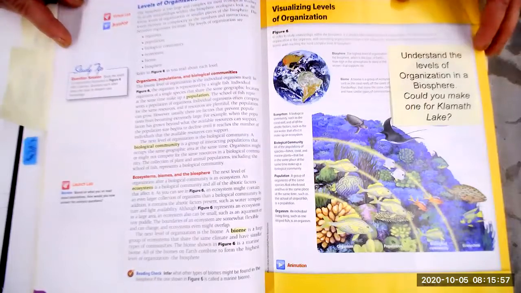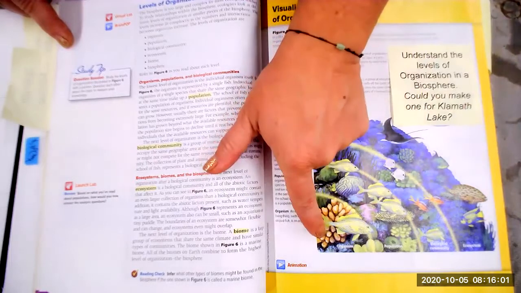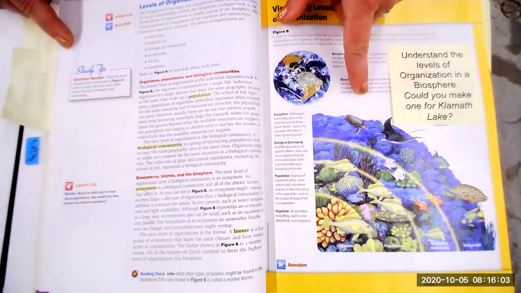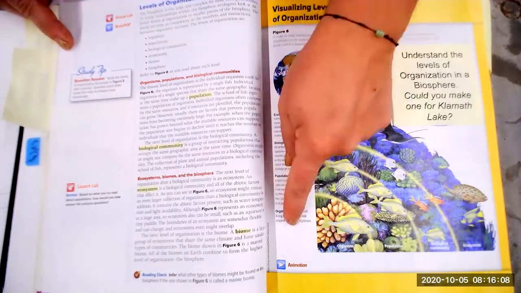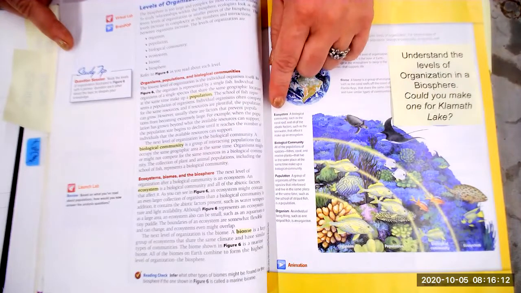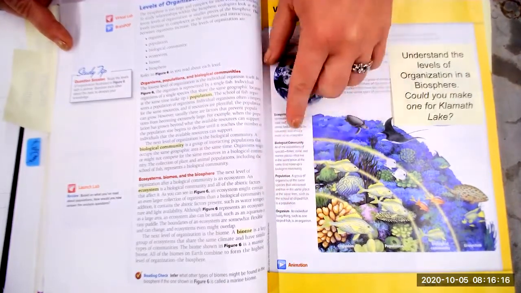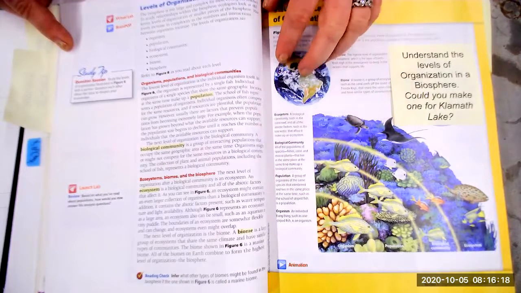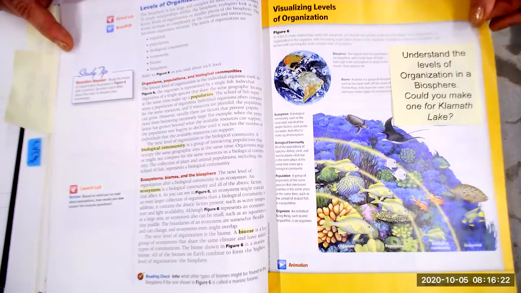It talks about how ecosystems are organized from a single species all the way up to many, many different species living together in an ecosystem. So take a close look at this diagram and look at the different terms, ecosystem, community, population, and organism, and get an understanding of what these different groupings mean. And then see if you could apply it to something like, for example, Klamath Lake.